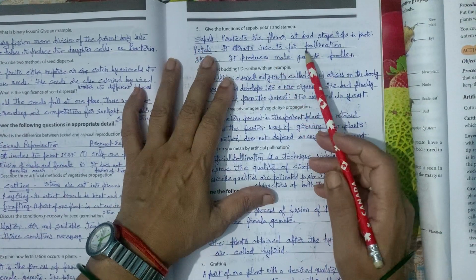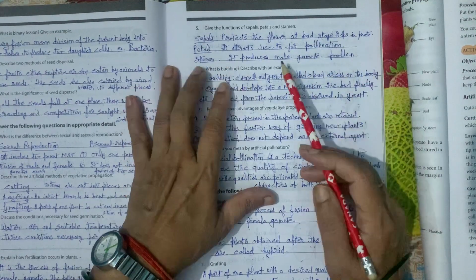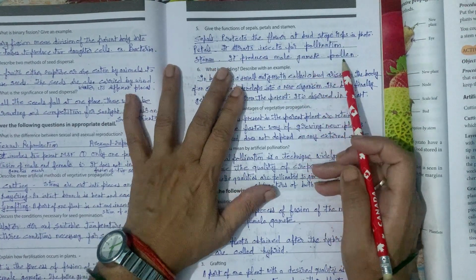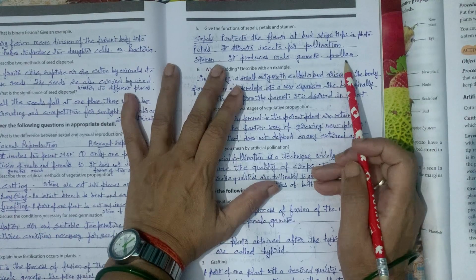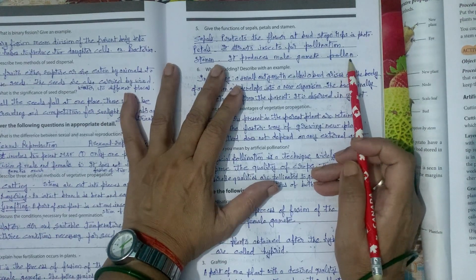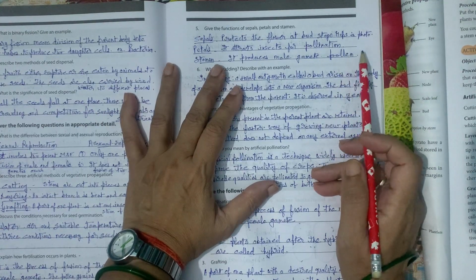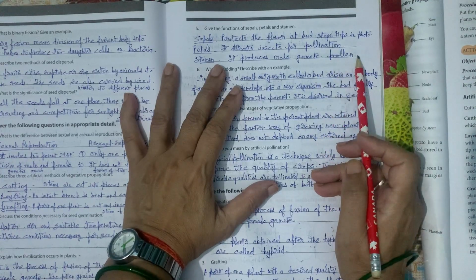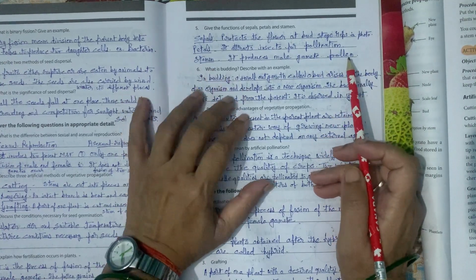Petals are colorful, so they attract insects for pollen. Stamen is the male reproductive part. It consists of anther and filament. The filament holds the anther. In the anther, pollens are produced, which are the male reproductive gametes, right?